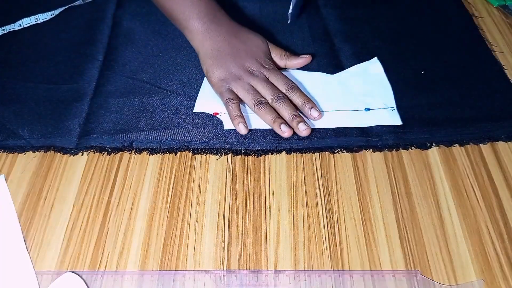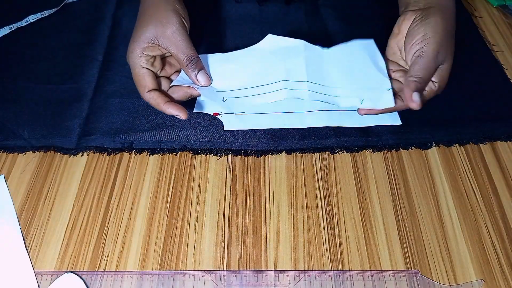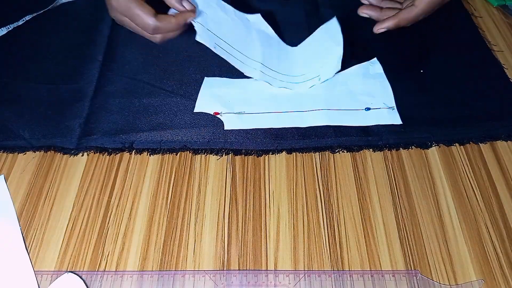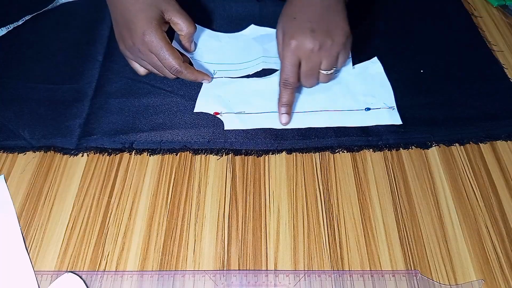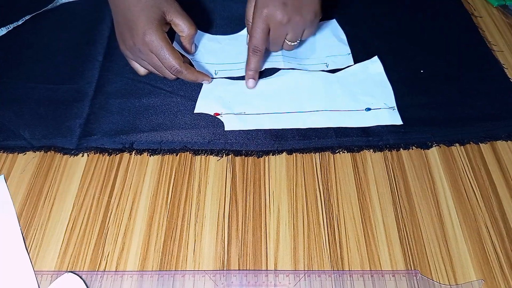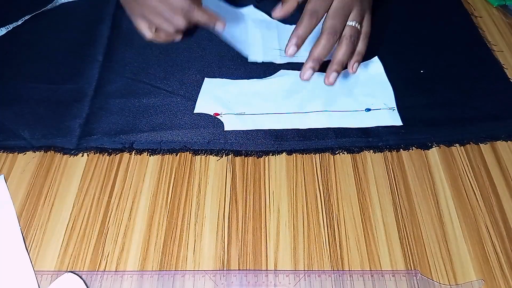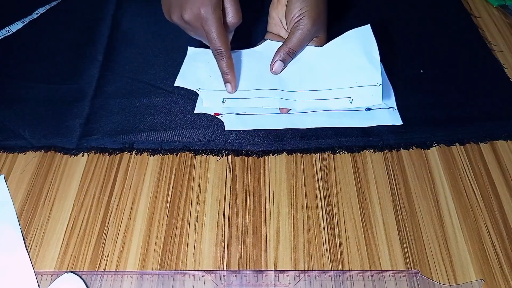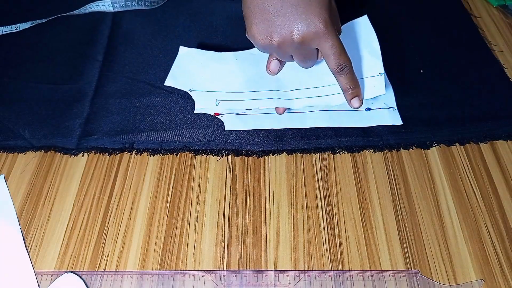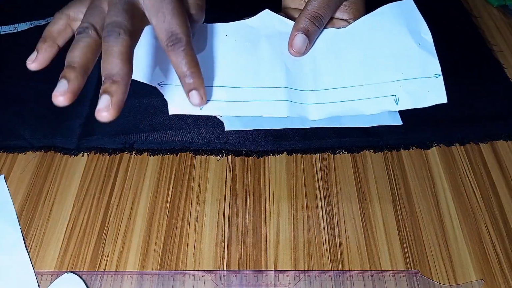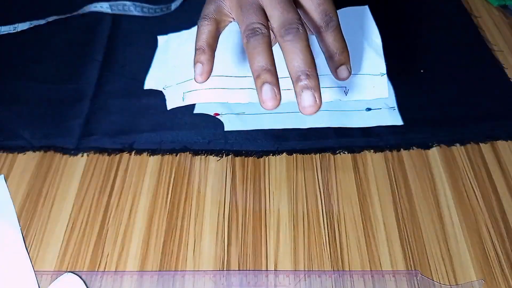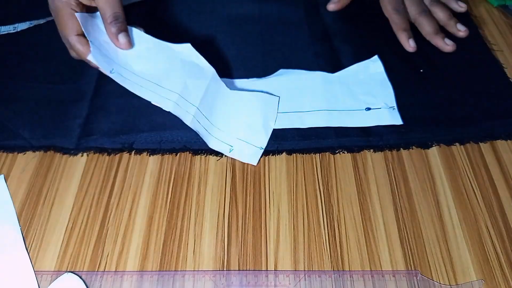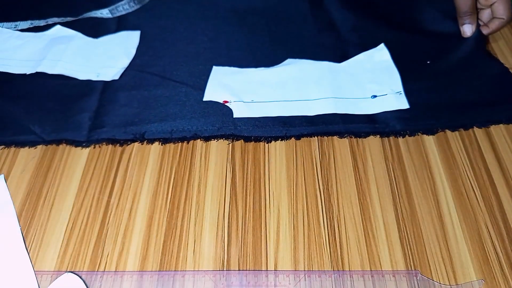Let's assume that this is my back block and this is my front block. Most times our back block usually has a zip at the back, so it's not cut on fold. Now this is also another lengthwise grain, but the instruction here says cut on fold. This arrow is saying cut this pattern on fold. So any instruction you see on your pattern, you follow it.